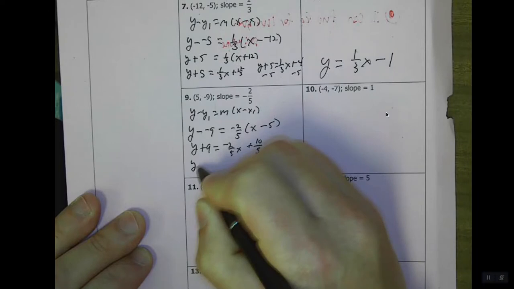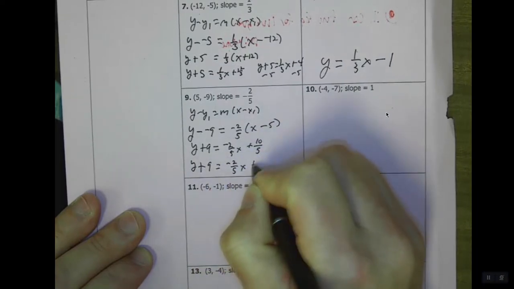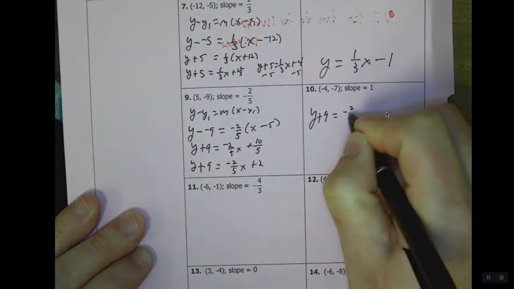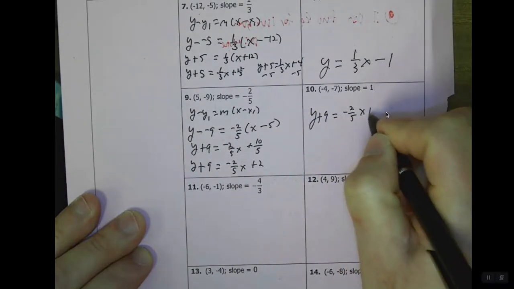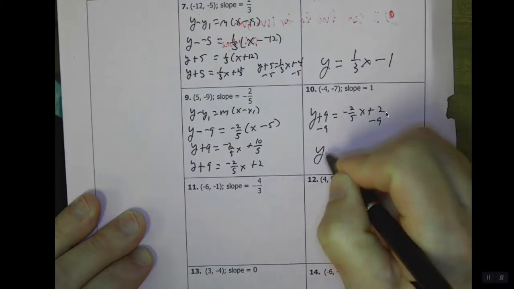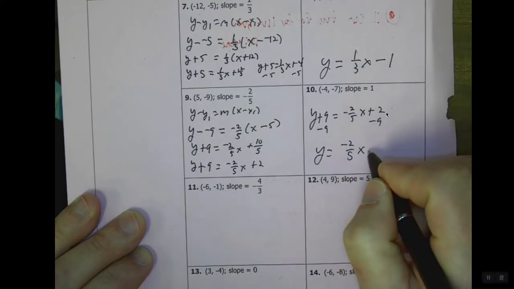So I get y plus 9 equals negative 2/5 x plus 2. Then if I bring this over here, because you're going to do number 10 on your own, I subtract 9 here and subtract 9 here. I get y equals negative 2/5 x minus 7.